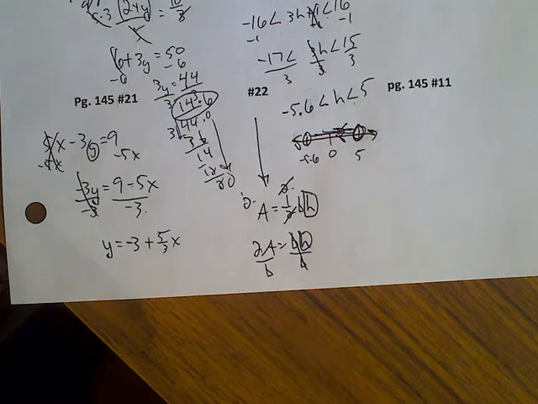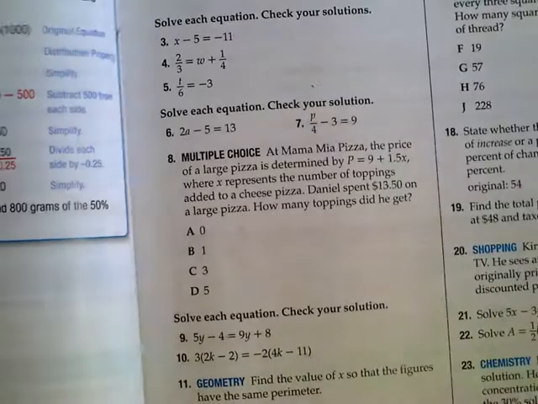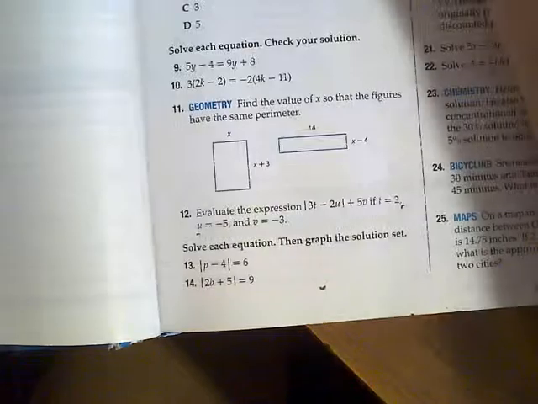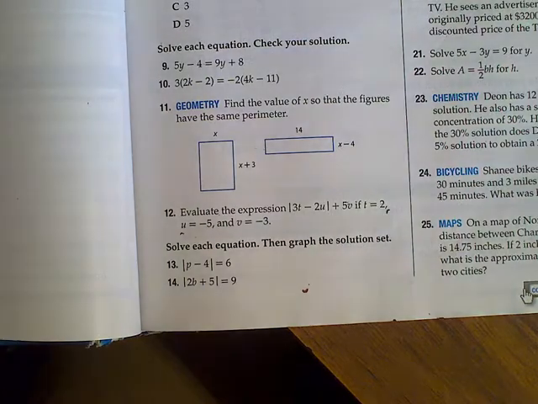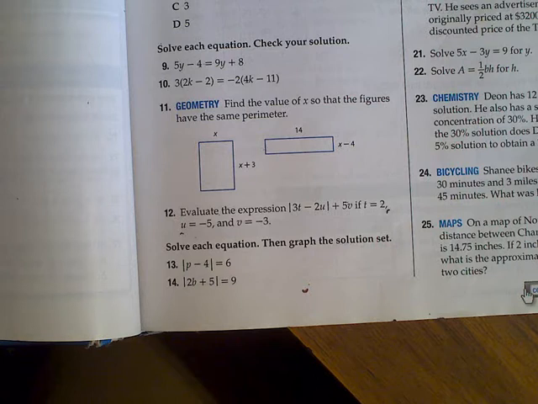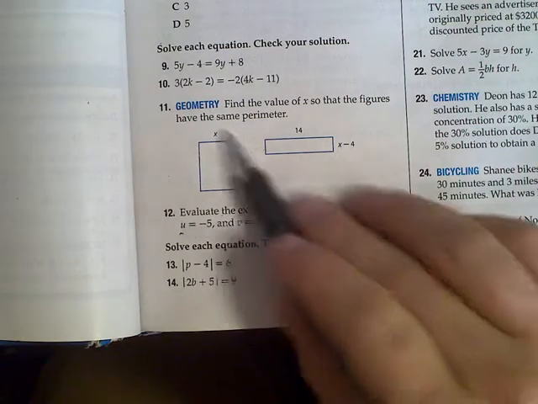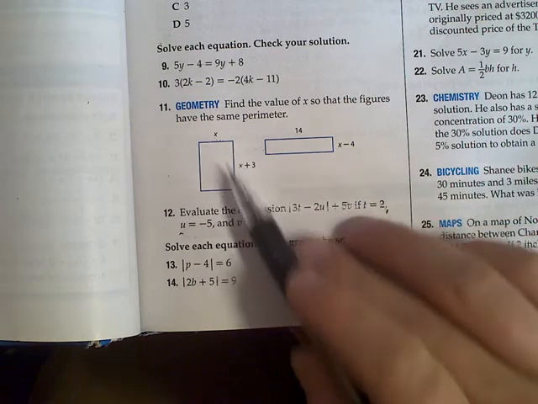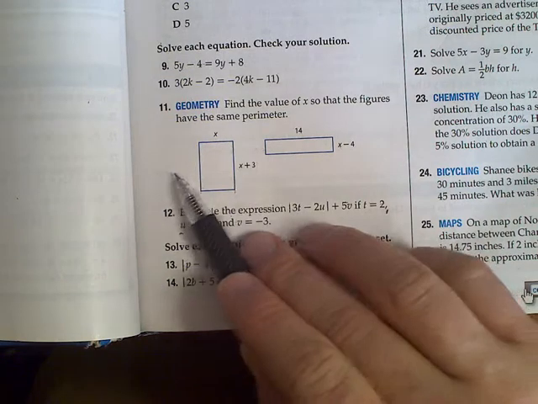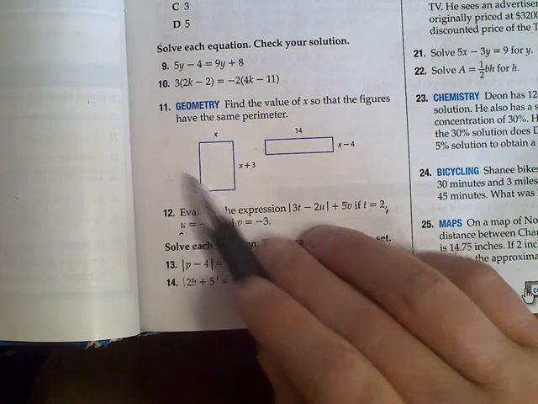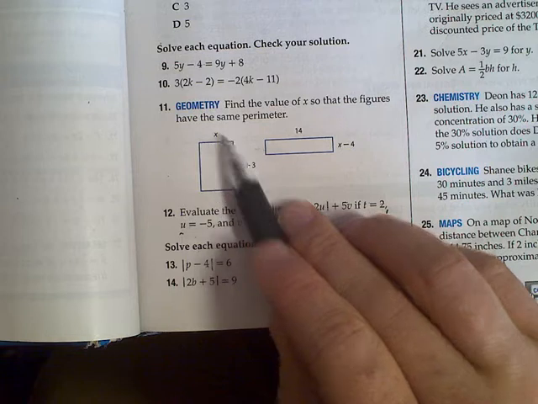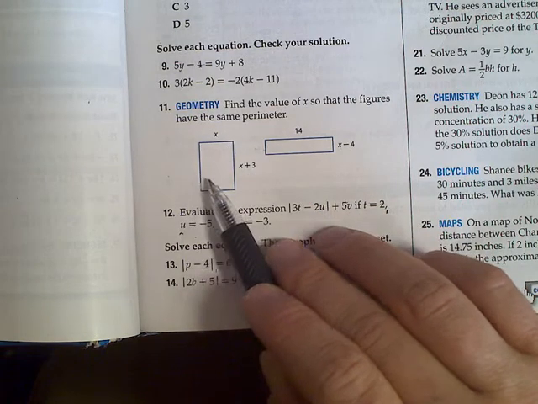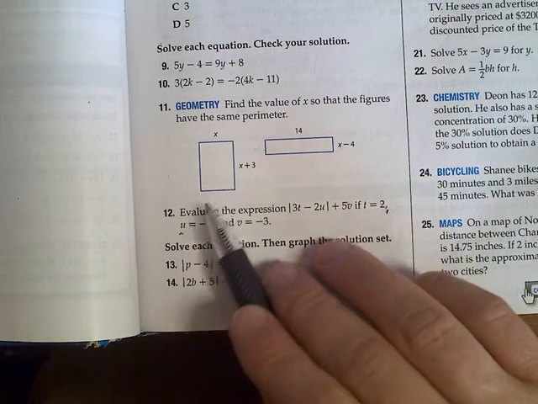Page 145, number 11. Find the value of x so that the figures have the same perimeter. Perimeter means I add up all the sides. If this is x, this is x. If this is x plus 3, this is x plus 3. x would be 4x. 3 plus 3 would be 6. So this turns into 4x plus 6.